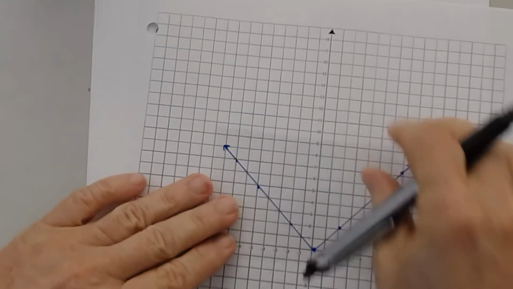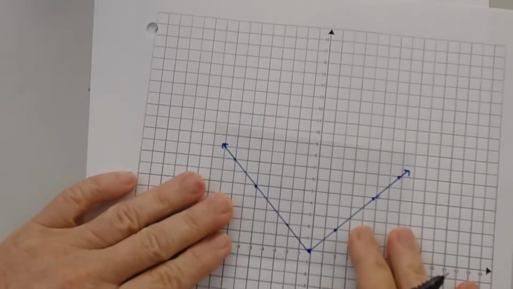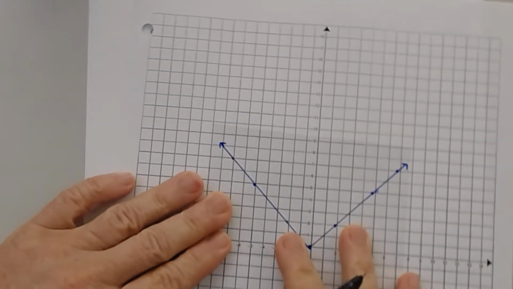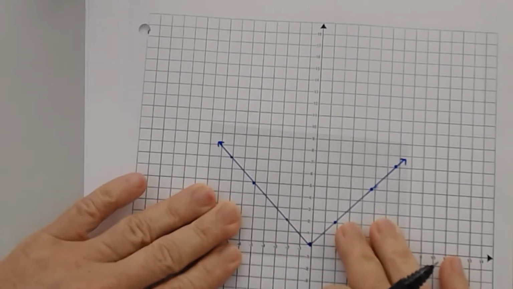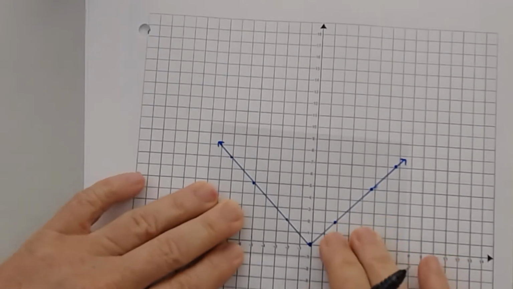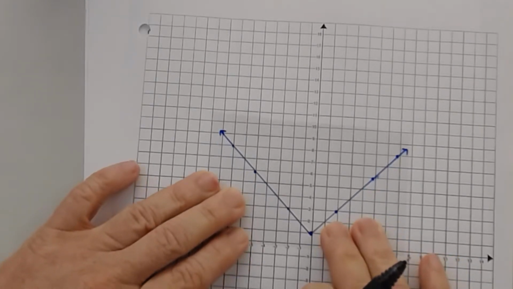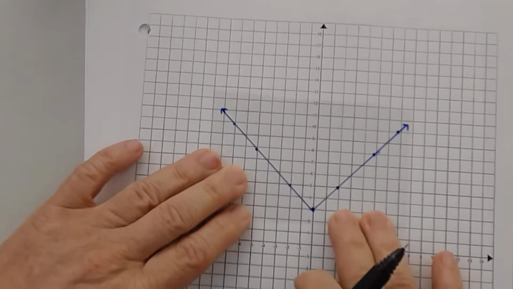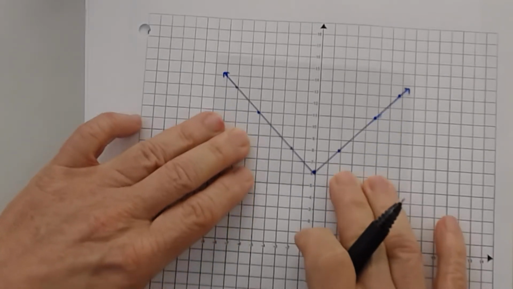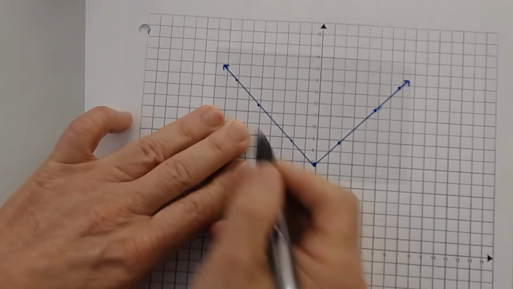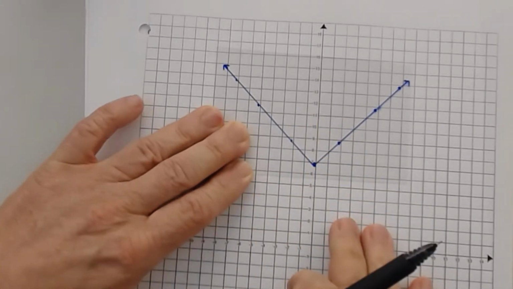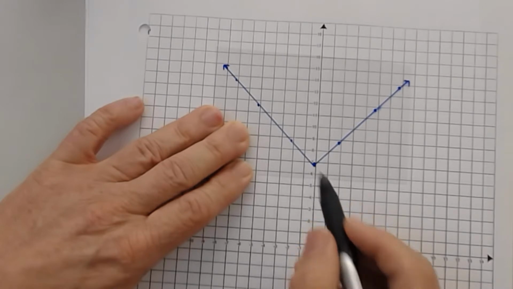I'm trying to graph the parent function plus 7. So I have the absolute value of x plus 7. So then I go up 7. 1, 2, 3, 4, 5, 6, 7. So in your mind, you have this vertex that's moving up. Actually, every point of the graph is moving up 7 units. So the vertex is 0, 7.